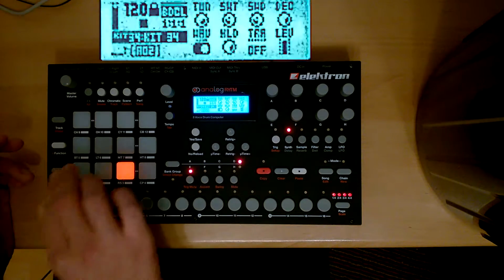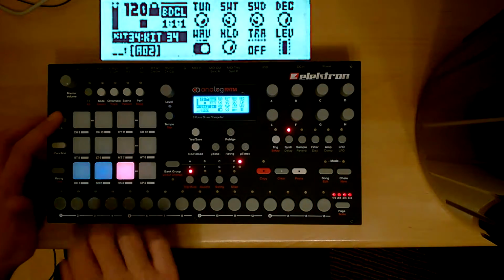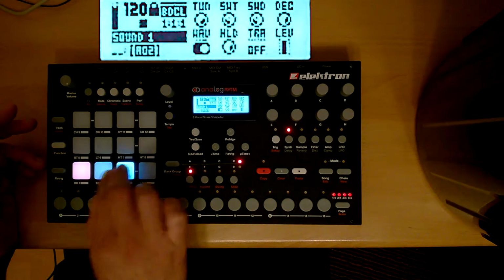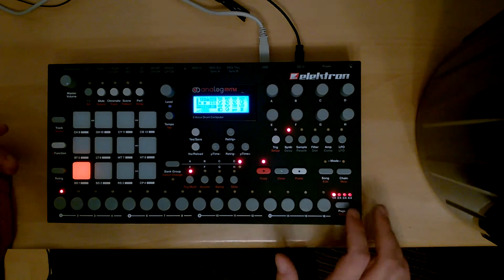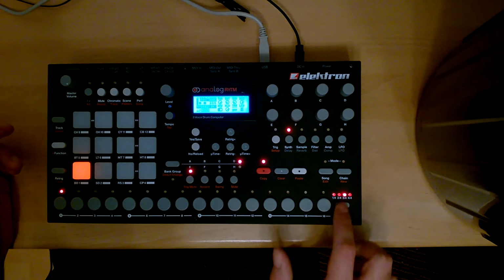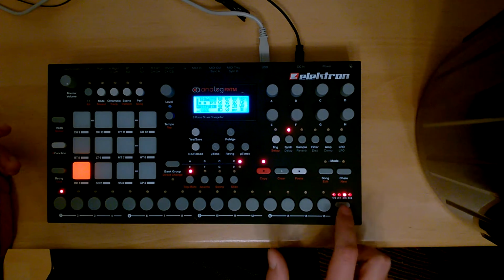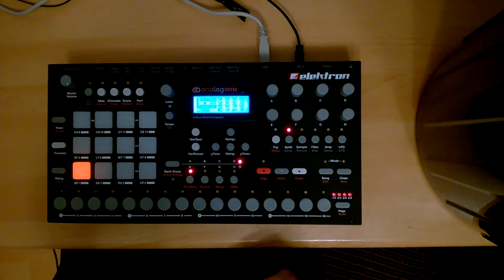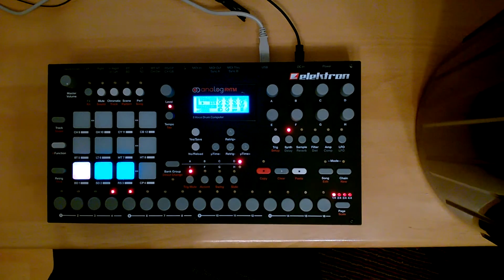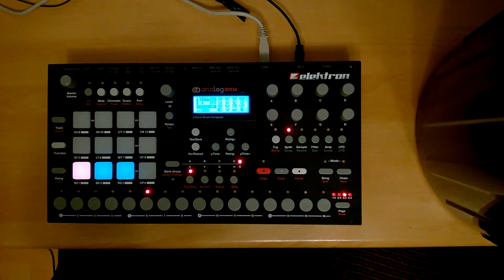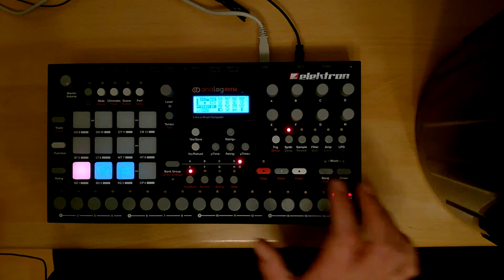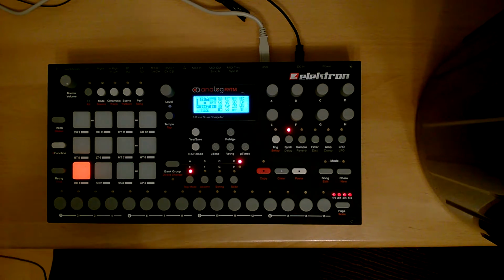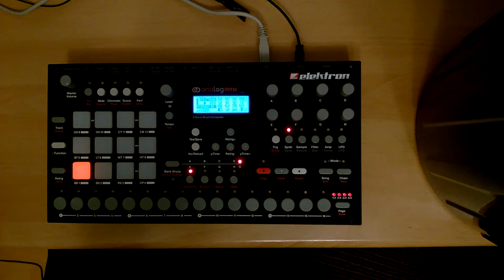Now we have this, 3 times the same sound, and I've prepared a chord progression already, quite a simple one, and this will now sound like this.